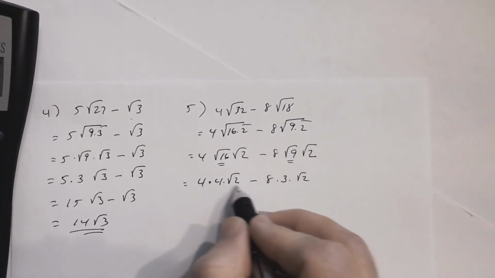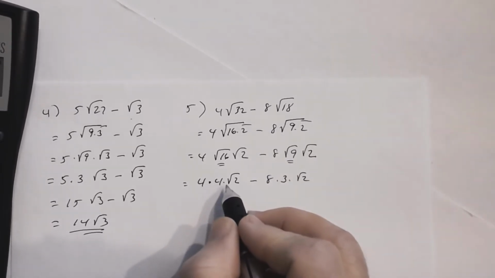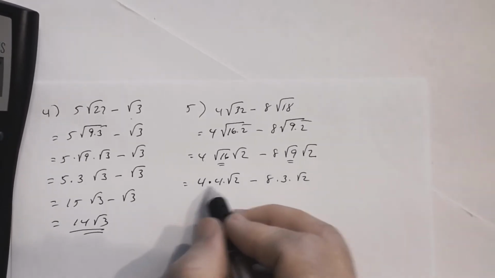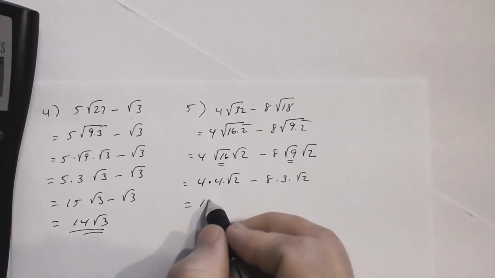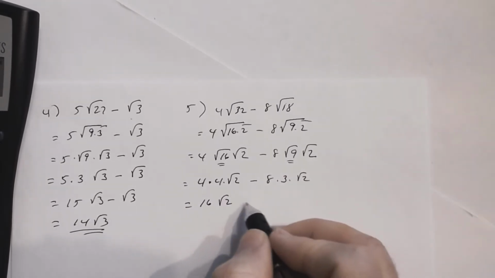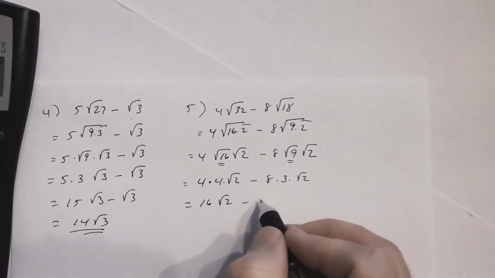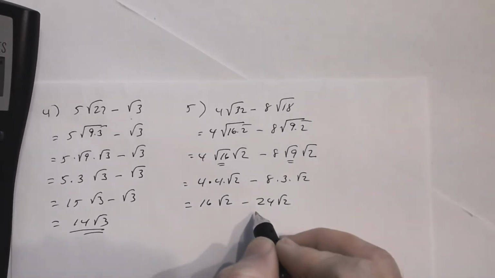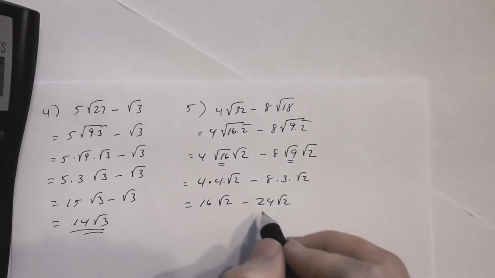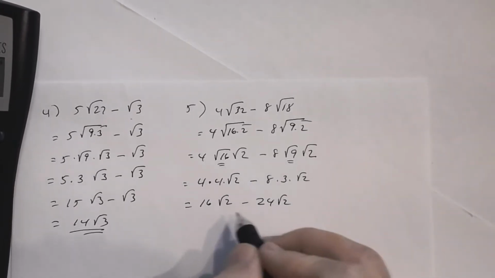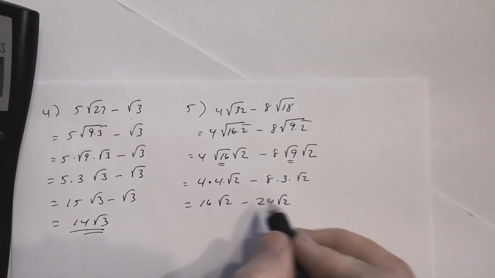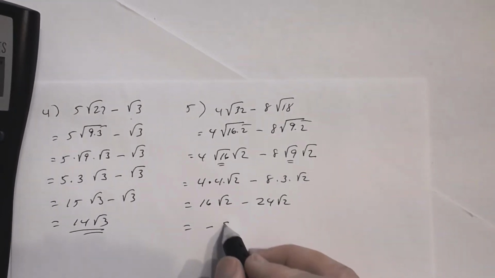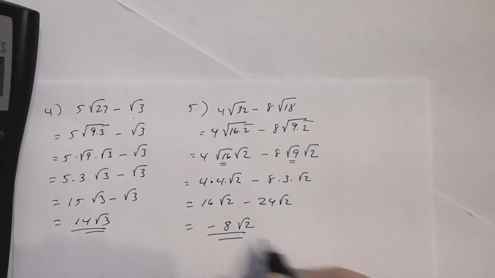So these are all, see these three factors? 4 times square root of 2, 8 times 3 times square root of 2. But I know what 4 times 4 is. 4 times 4 is 16, so I get 16 square root of 2 here. I know what 8 times 3 is. 8 times 3 is 24, so I get 24 square root of 2 here. And so 16 square root of 2's minus 24 square root of 2, since those are like terms now, like radicals, they have the same index and the same radicand, then that's going to be a negative 8 square root of 2. So that's the answer.